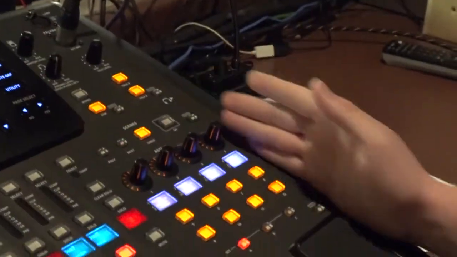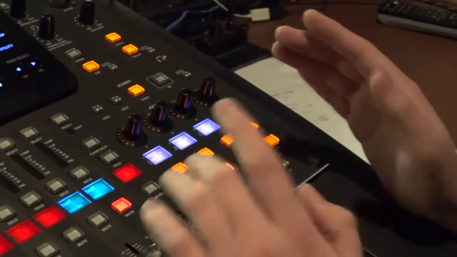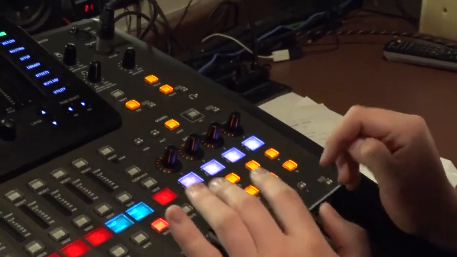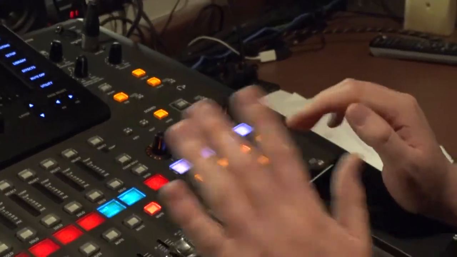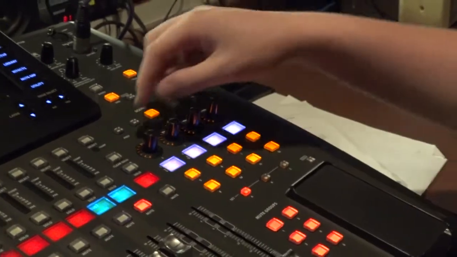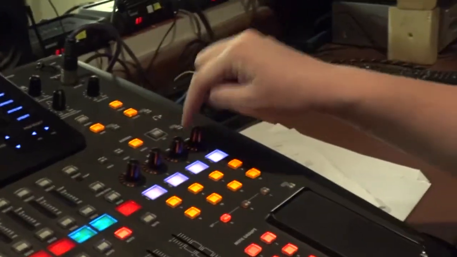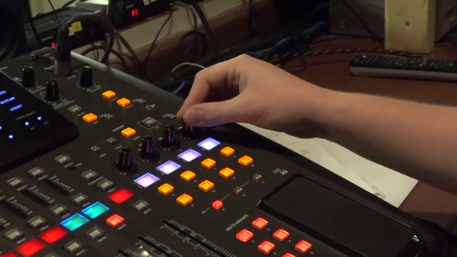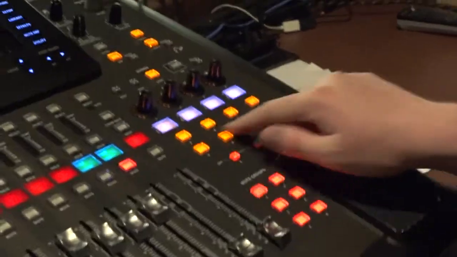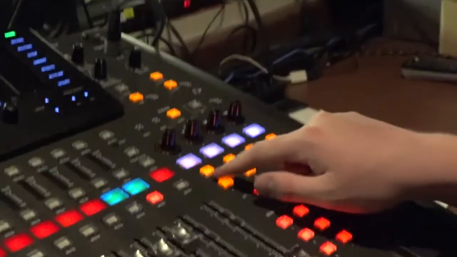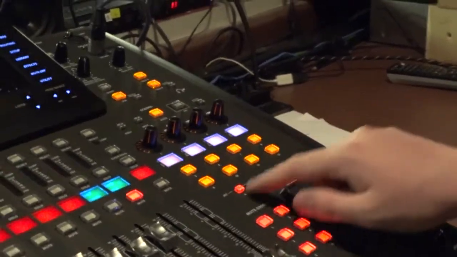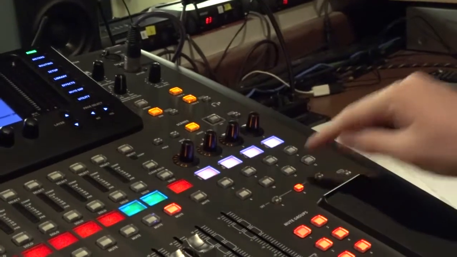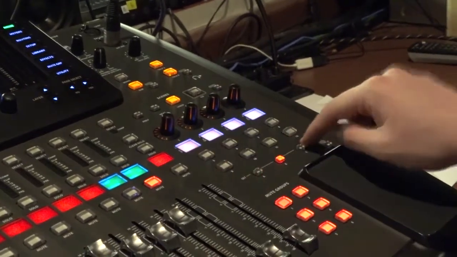Right here is the assignables section. So this is a really awesome section. I love using this, it's easy to use once you learn how. So what this is, we have 4 encoders right here that are like the knobs that you see on other places on the board, and we have 8 buttons right here. And then we have 3 sets of these that can be programmed to different things.